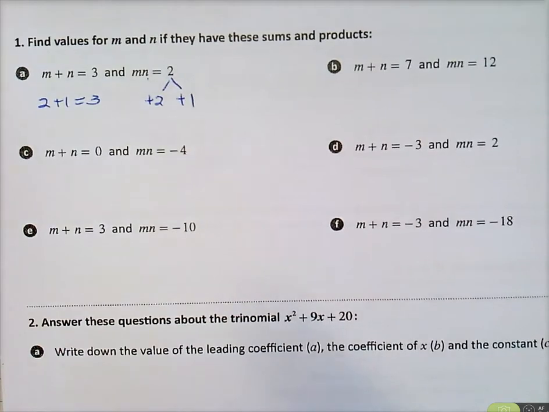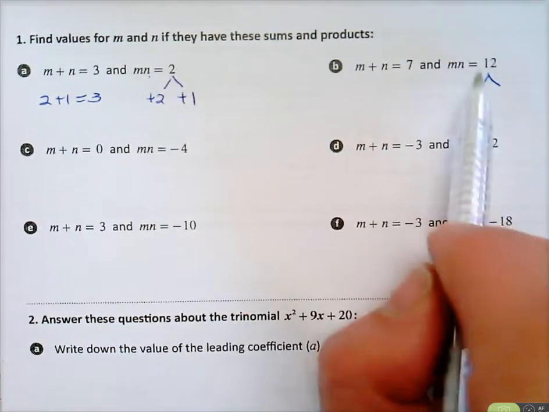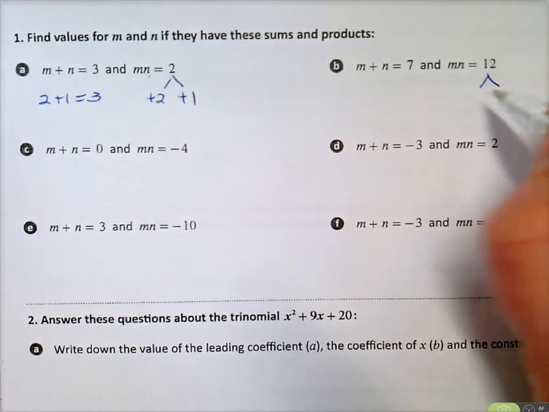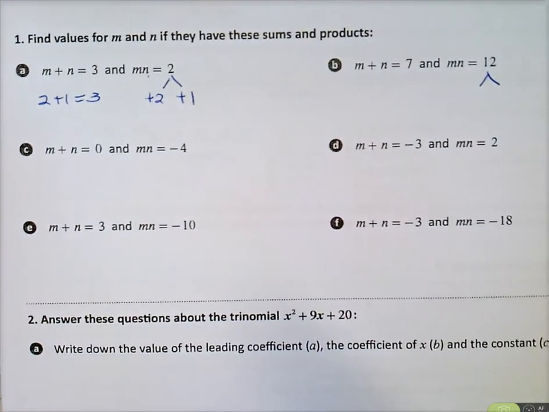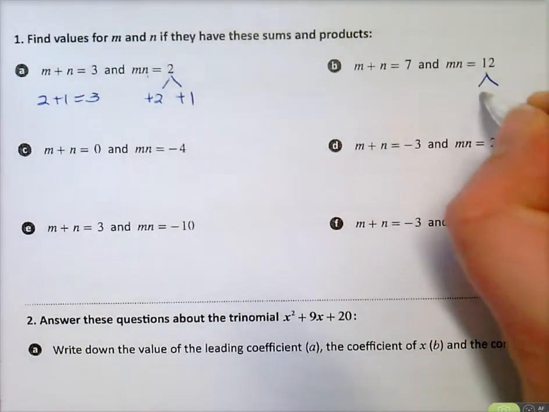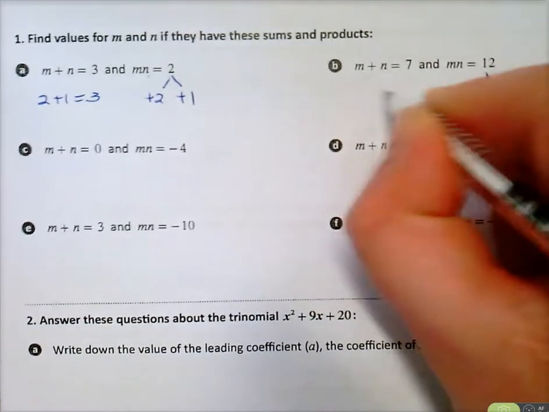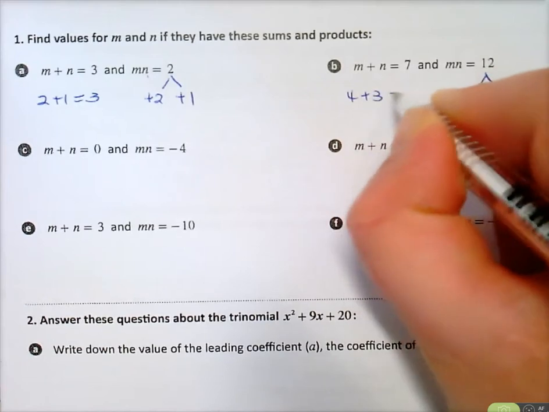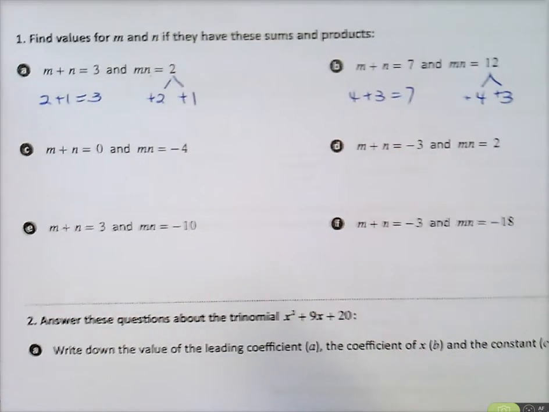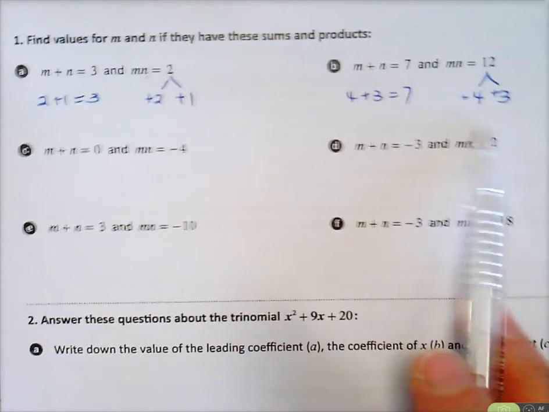Does that make sense? What about 12? Two numbers that multiply to give 12. Notice these are positive. What have you got? Well, we've got 6 and 2, but that adds up to give what? 8. That's no good. 4 and 3, and they're both positive. And 4 plus 3 is 7. That's good. So girls, when everything's positive here and positive there, that's the easiest type.